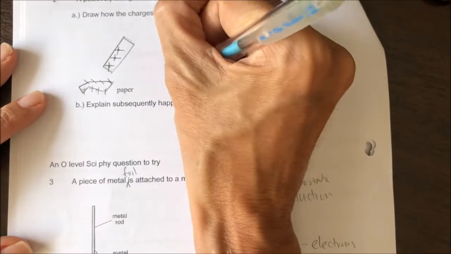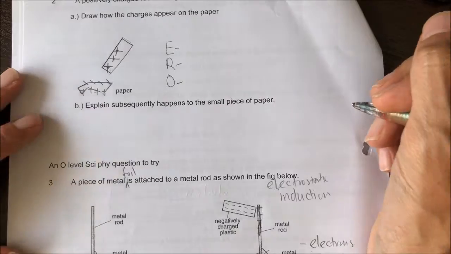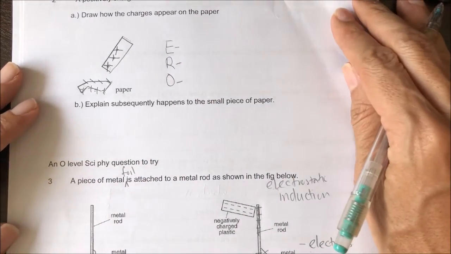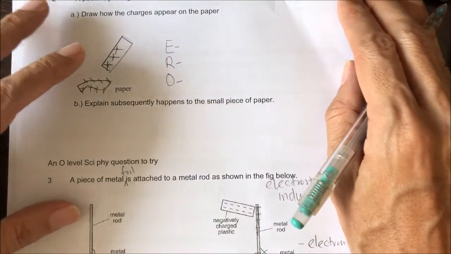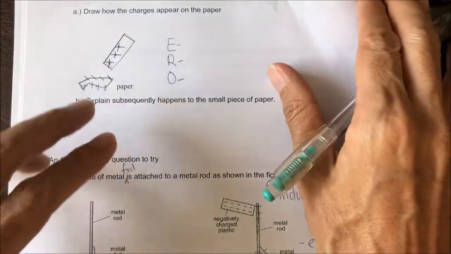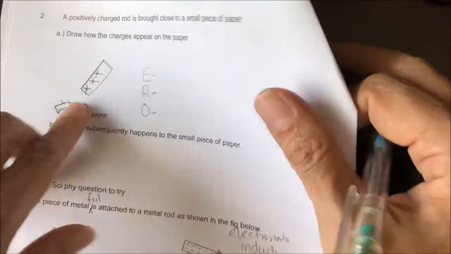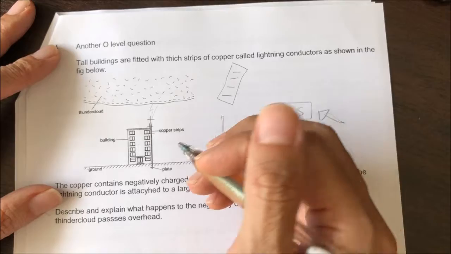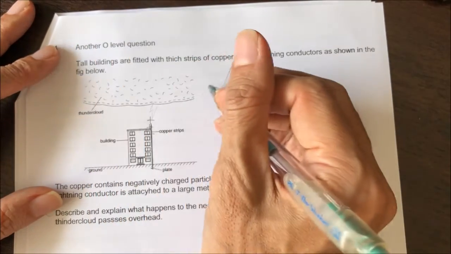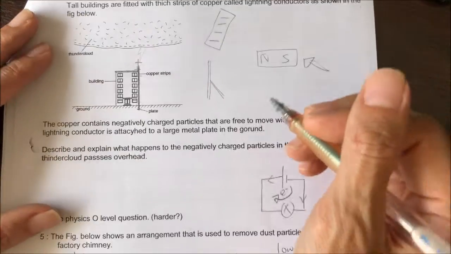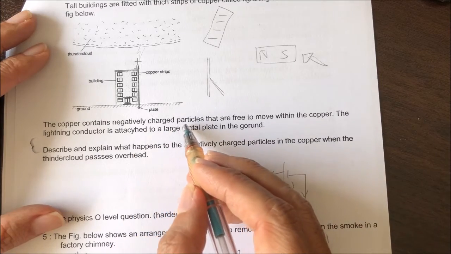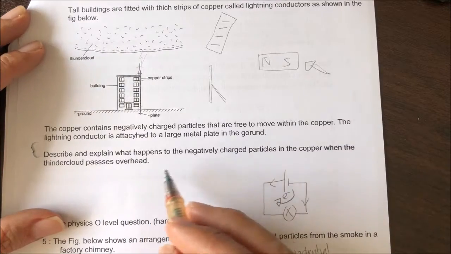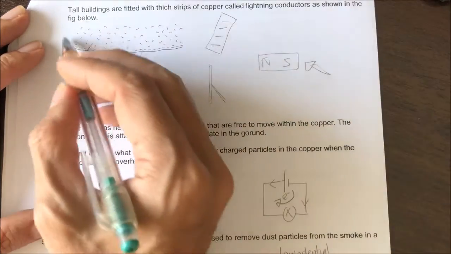This guideline is very useful in explaining and making sure you get all your answers in. Expect this kind of question. This one is an O-level question. This is also similar, and likewise another O-level question. So this one, what happens? Negative charge cloud above. Then they give you all the clues. Again, they say negative charged particles are free to move within the copper. Then describe what happens when the cloud comes above.